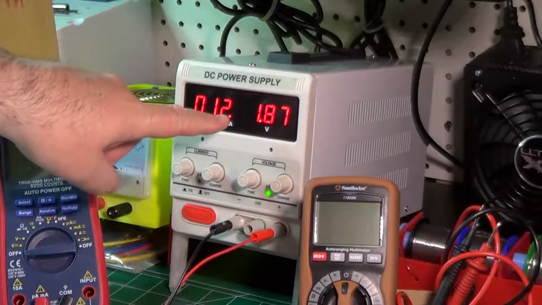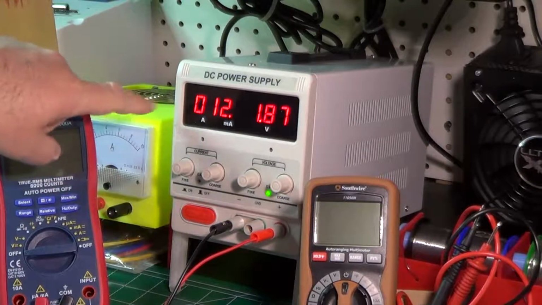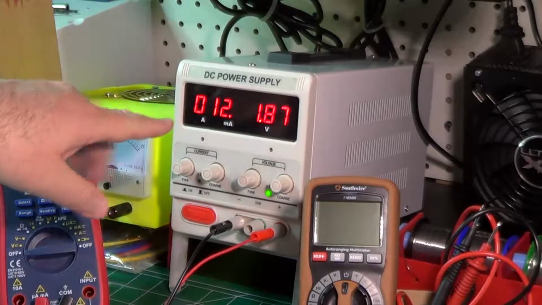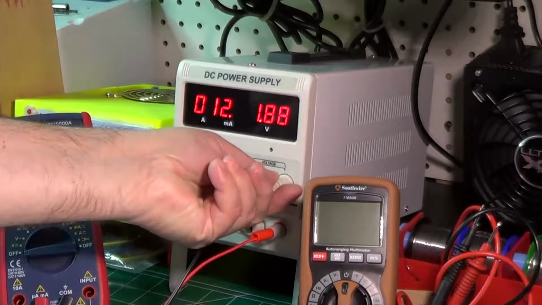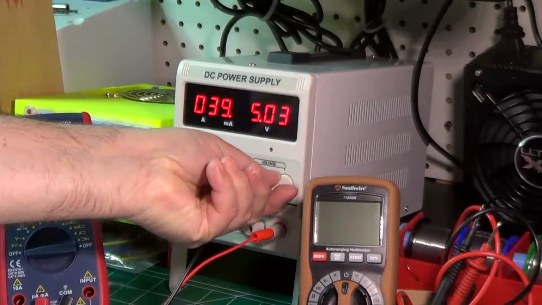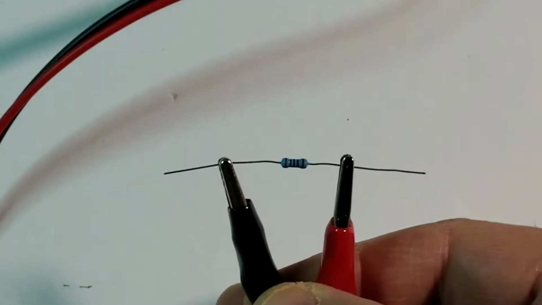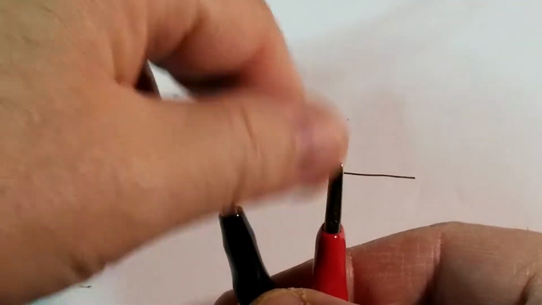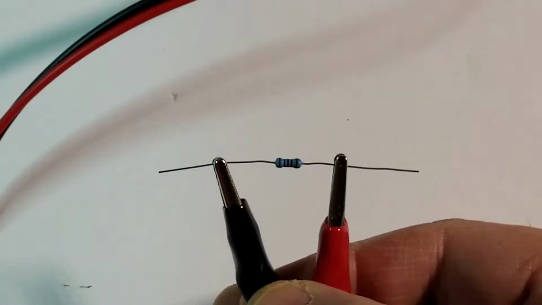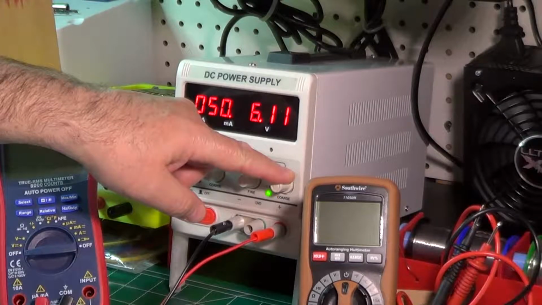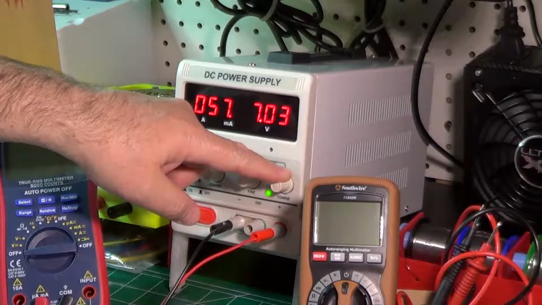As you can see, the voltage is 1.87 volt, and there is about 12 milliamps of current going through the resistor. Let's see what happens now once we increase the voltage. Let's go up to around 5 volts. Let me touch it. Let's see. It's getting warm because it's dissipating all that power. Let's keep bringing it up.